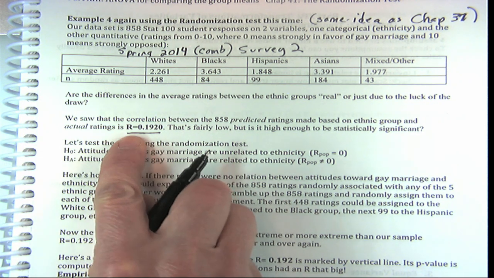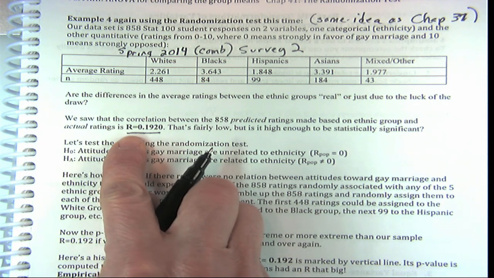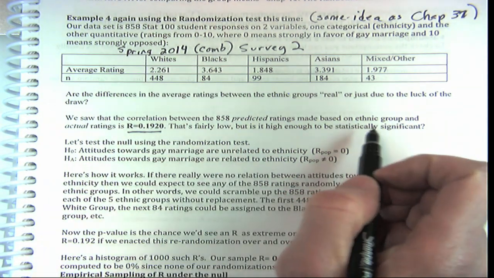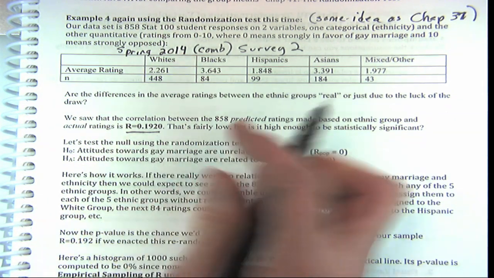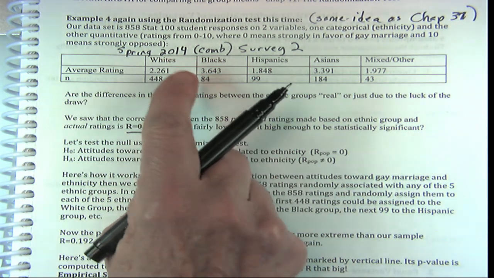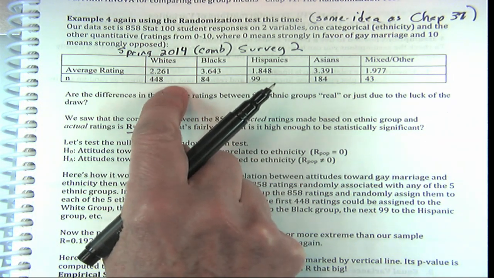Between, what does this mean? Remember, correlation is just between two sets of numbers. This is between the actual ratings and what we predict from our model. Our model would predict for whites. For all the whites, we'd predict what?